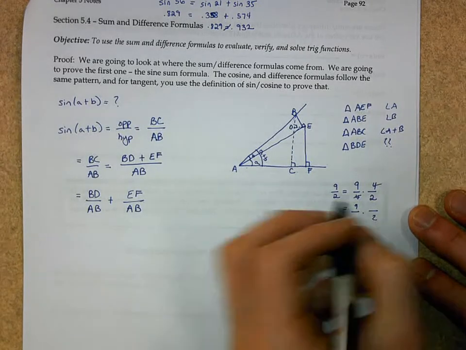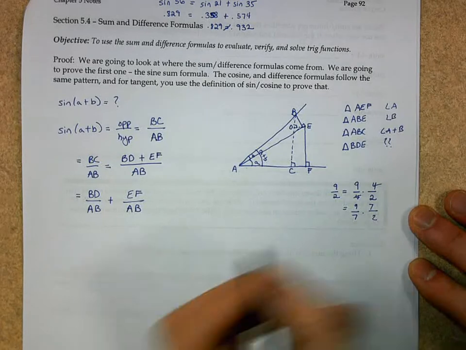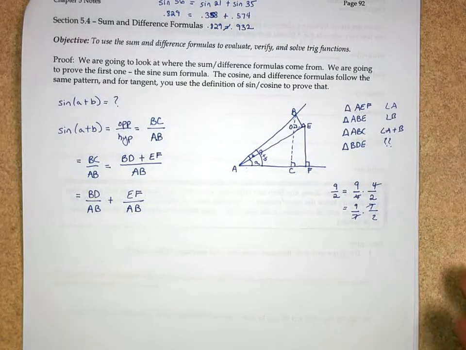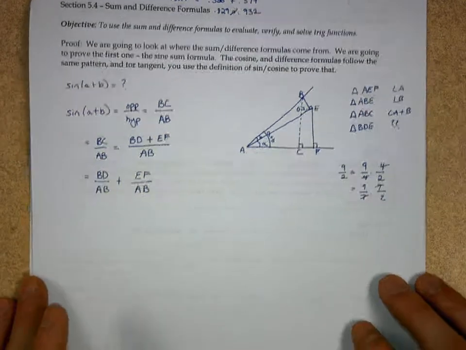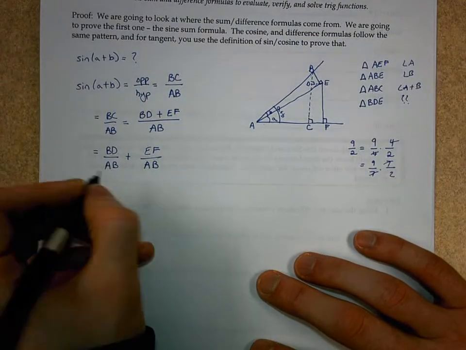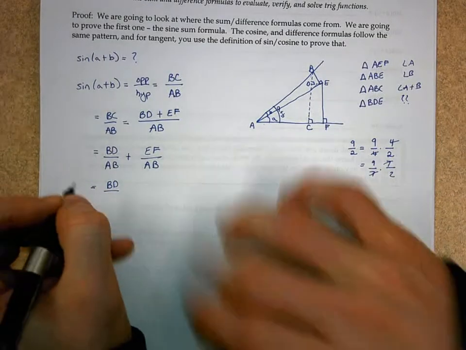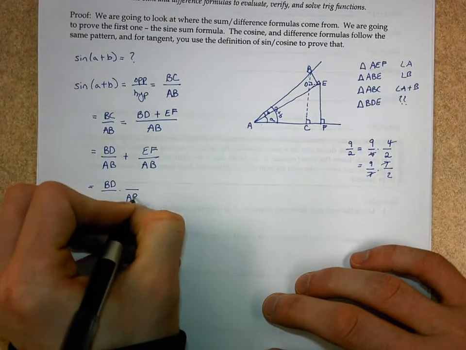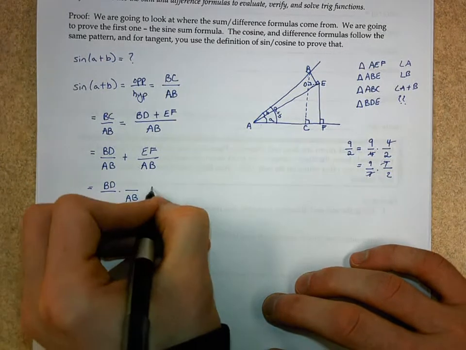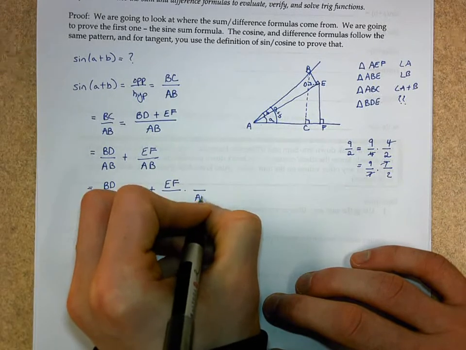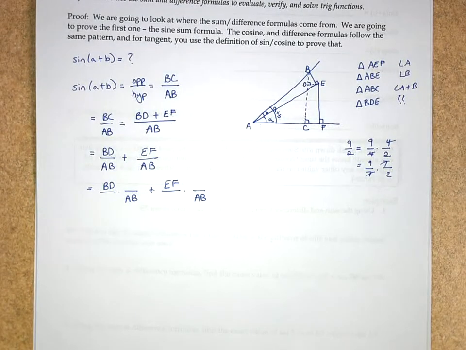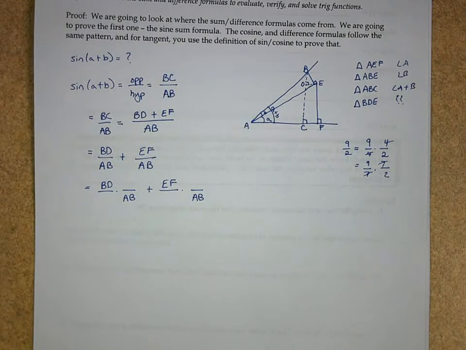Or this could have been 9 over 7 times 7 over 2, and the 7's cancel out, and you're left with 9/2. So with each of these segments here, something has been canceled down. So I'm going to rewrite this line segment as BD and AB as two separate fractions with some unknown that was canceled out. And then the other part here, EF and AB. Something was canceled down, and we need to figure out what that something was.